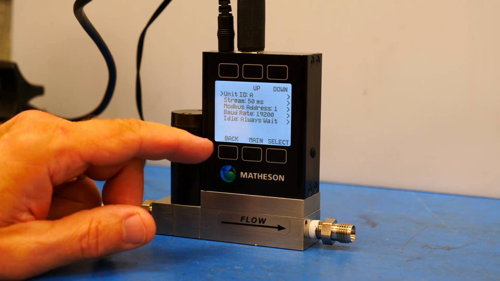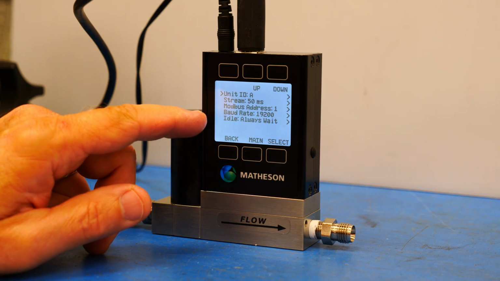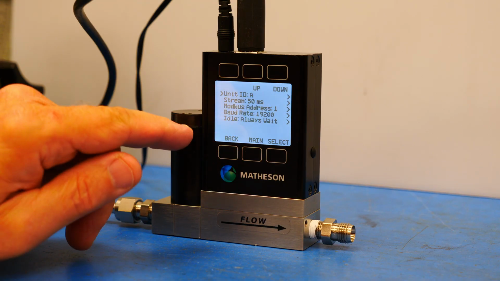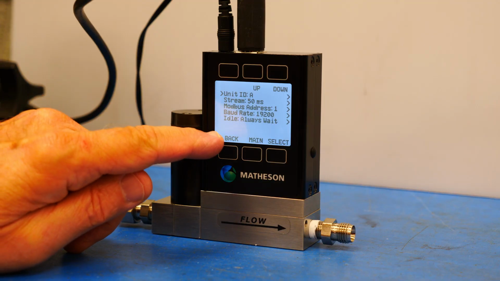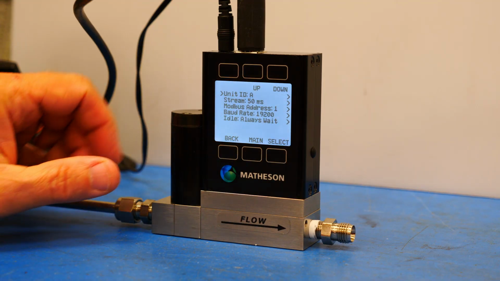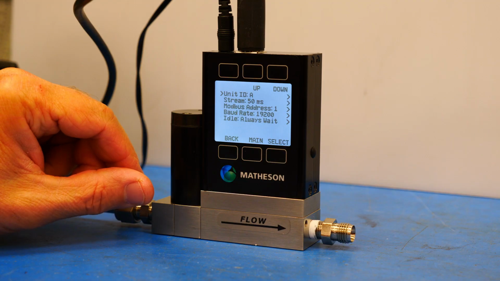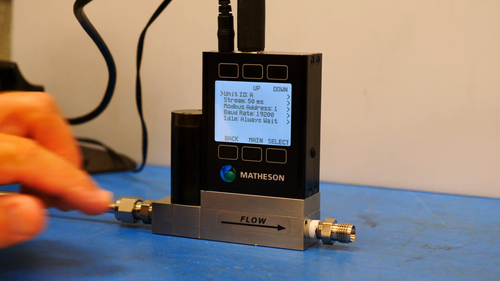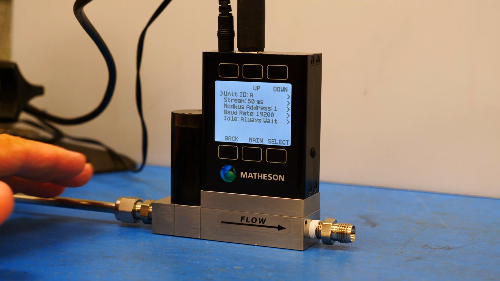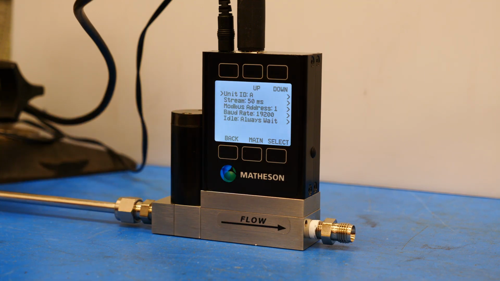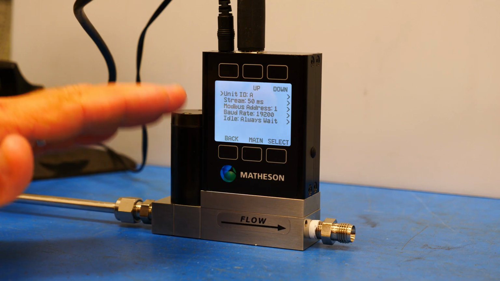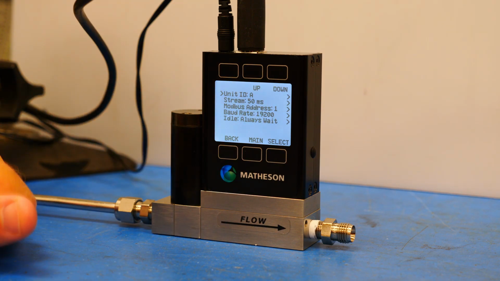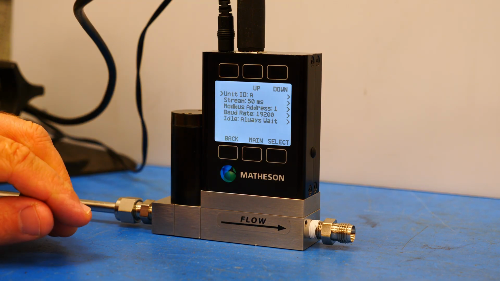stream speed, Modbus address 1, baud rate, and idle always wait. In this case, what we would be most concerned with is the unit ID. So if you were to use a series of units with one device, you'd want to change your ID for each individual unit that you were trying to operate.